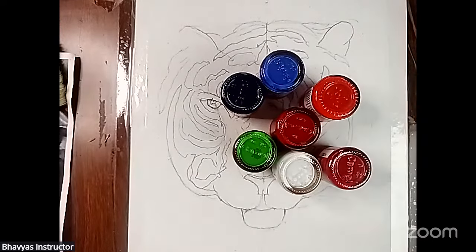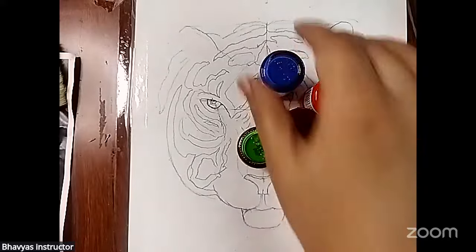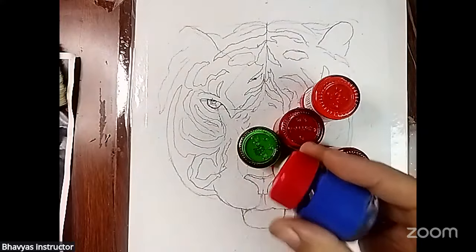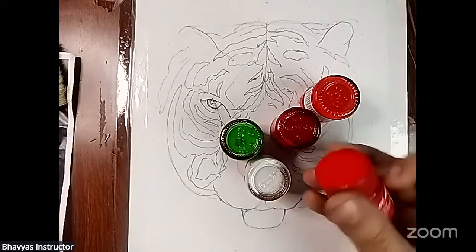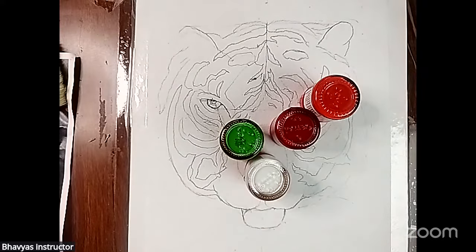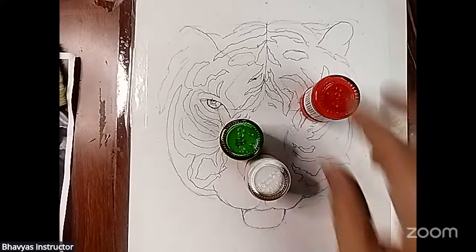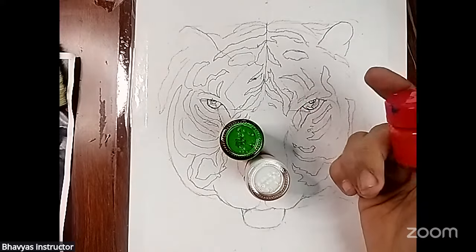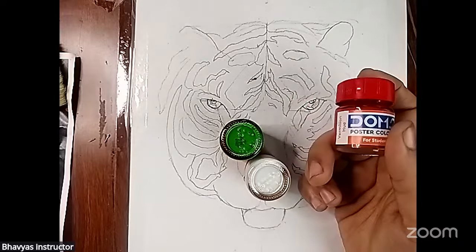When it comes to blue, we'll take Persian blue and cobalt blue hue, which is sky blue. When it comes to reds, we'll take poster red and crimson red, and a lighter form or mix of red, that is vermilion hue.